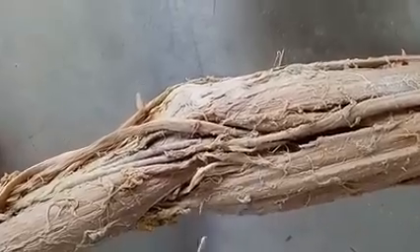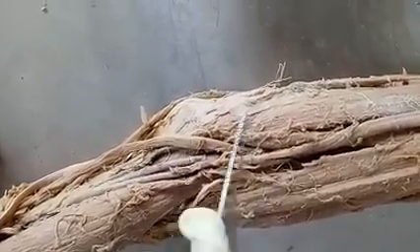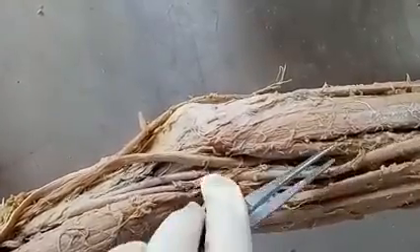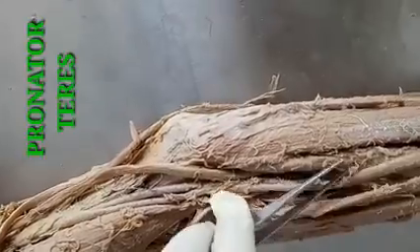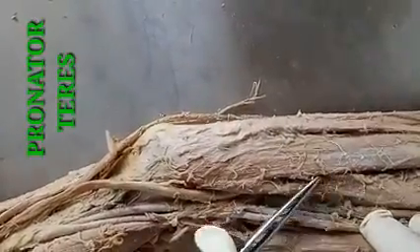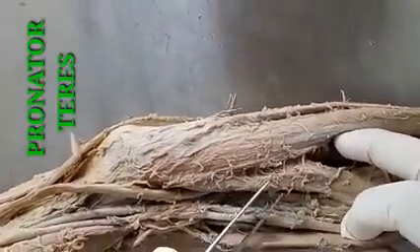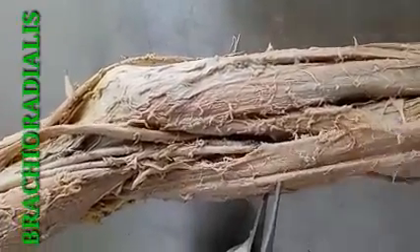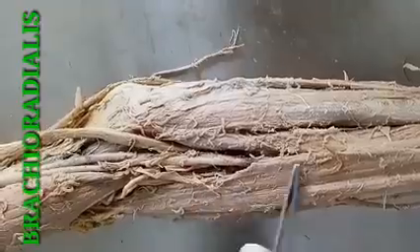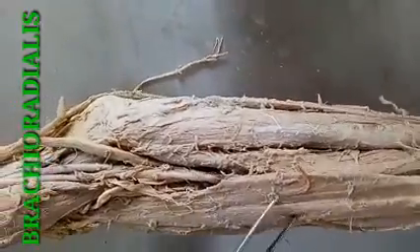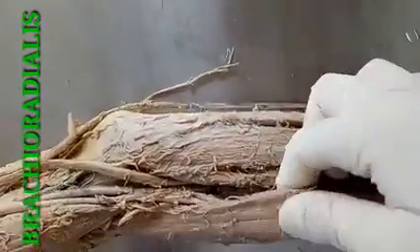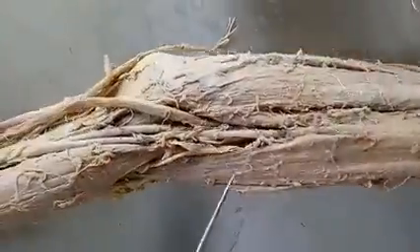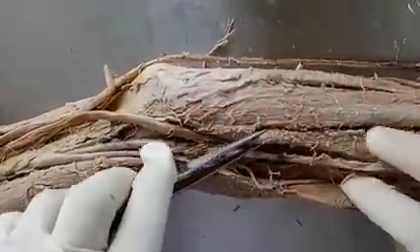This is the dissection of the cubital fossa. Now in the cubital fossa, the boundaries of the cubital fossa are formed by pronator teres muscle medially. So this is the pronator teres muscle, and laterally, brachioradialis muscle. This is brachioradialis. This is pronator teres.